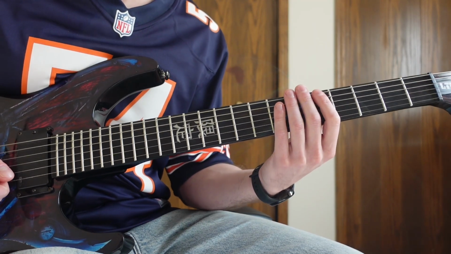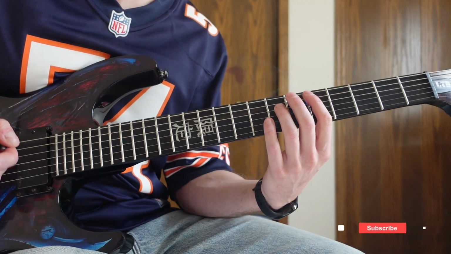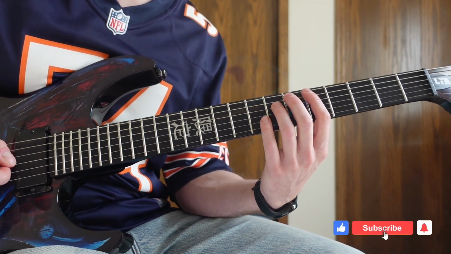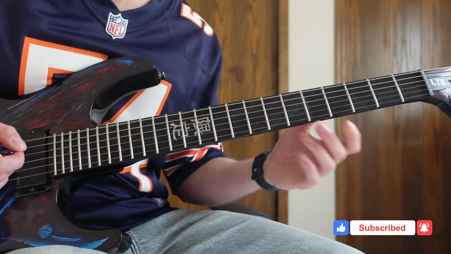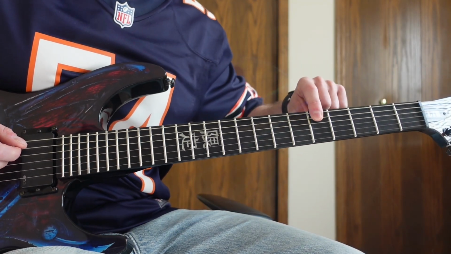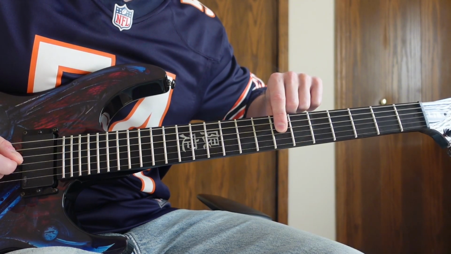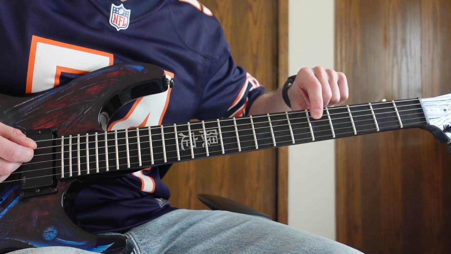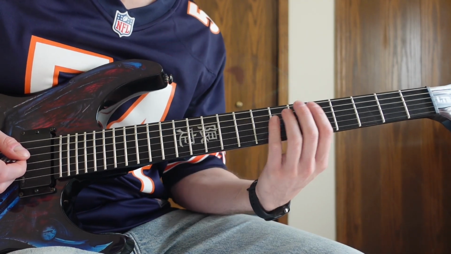Okay, and then we're going to take a look at the chord section. So the chords are really basic, the basic power chords here. So we start off on a 5th fret power chord or a D power chord on the A string. So if you don't know, that's your 5th fret and then a 7th fret. Okay, and that 5th fret's on the A and the 7th fret's on the D. Okay, and that's your first power chord.